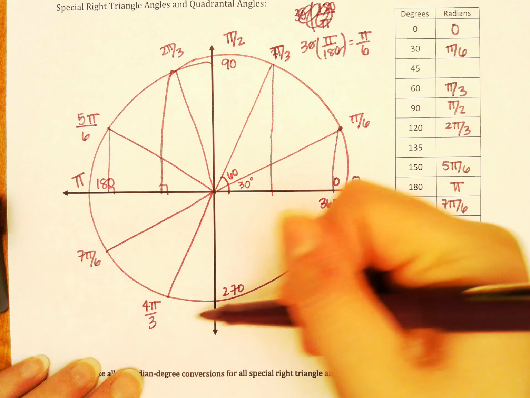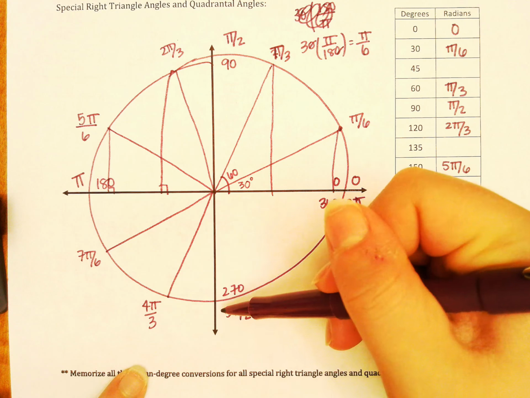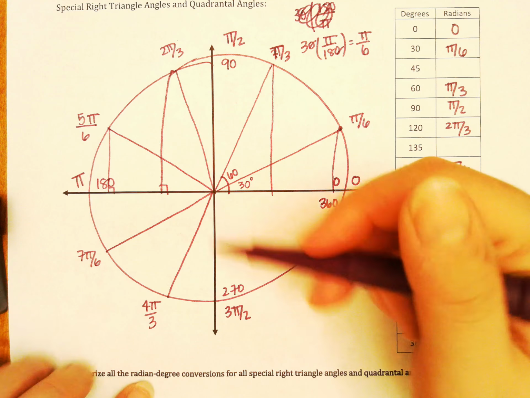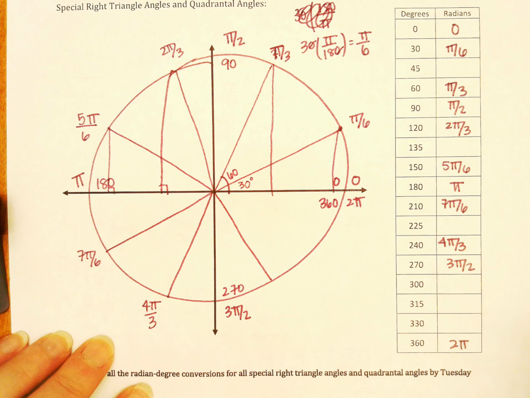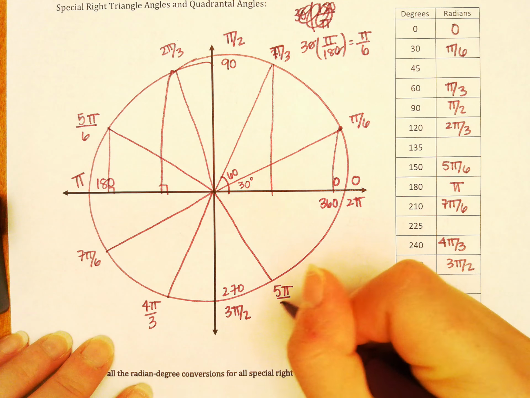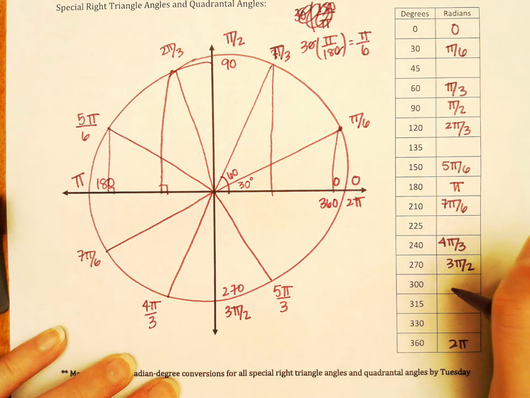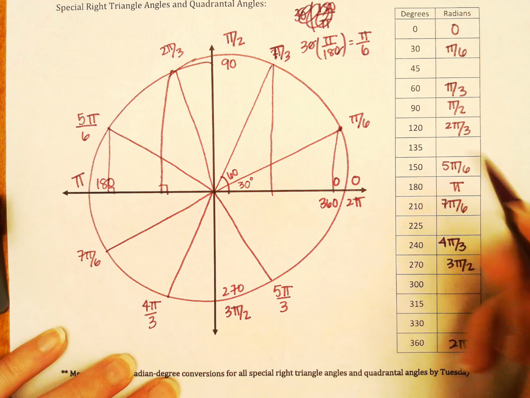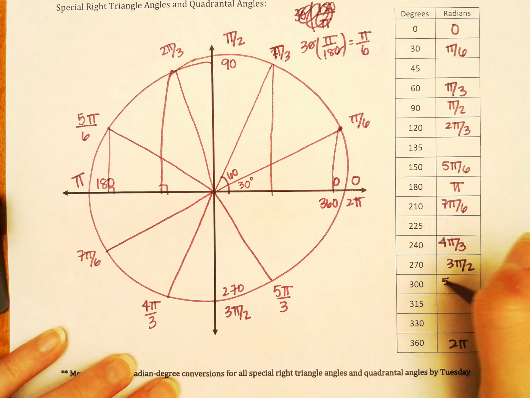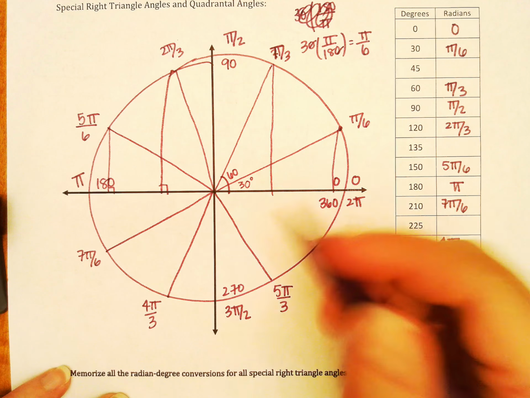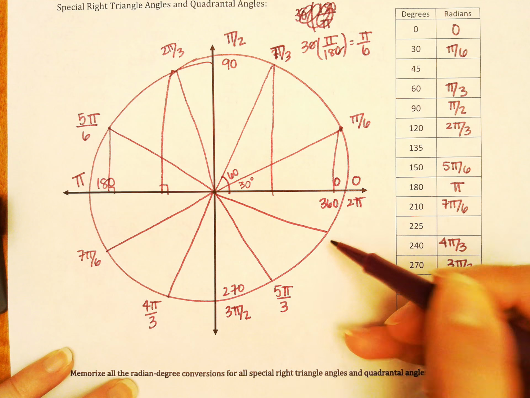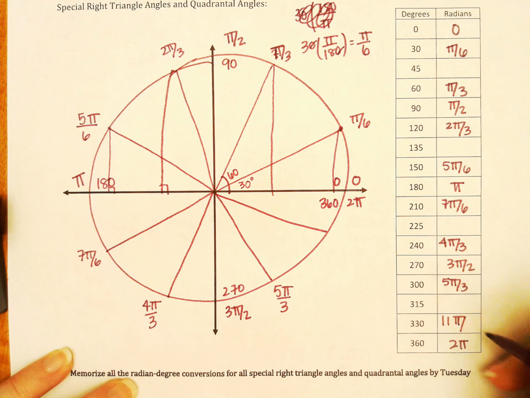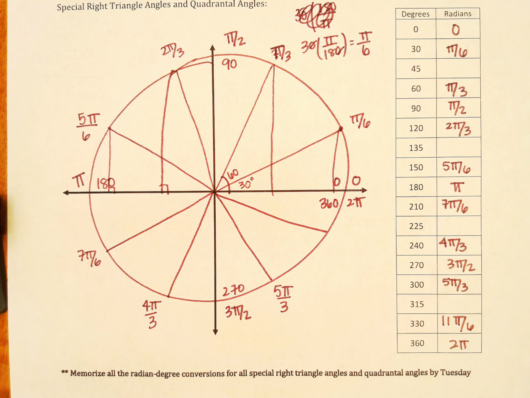If I add on another pi over 6, so this was 8 pi over 6, I get 9 pi over 6, which reduces down to 3 pi over 2. Add on another pi over 6 gives me 10 pi over 6, reduces down to 5 pi over 3, which is my 60-degree reference angle in quadrant 4, which is 300 degrees. And then finally, my last one, this was 10 pi over 6, so this is 11 pi over 6 for my 30-degree reference triangle in quadrant 4.